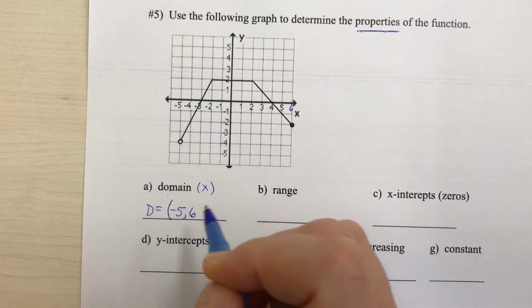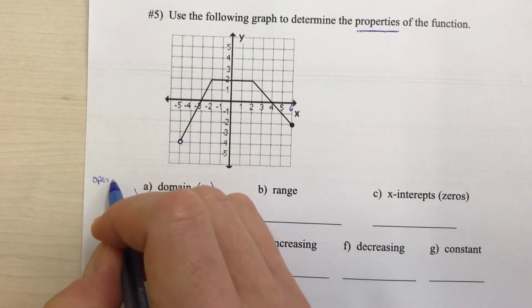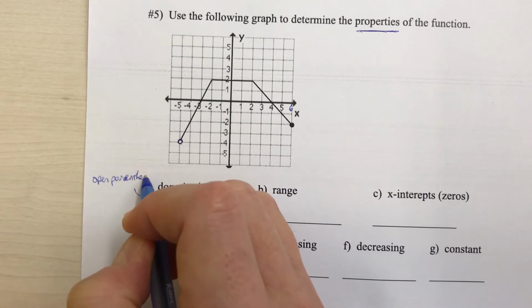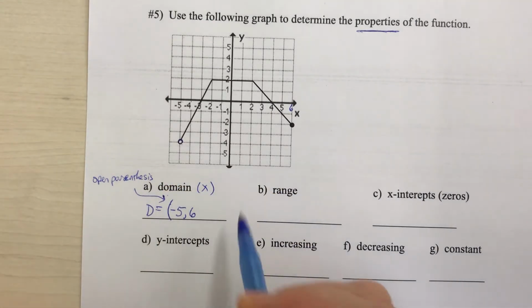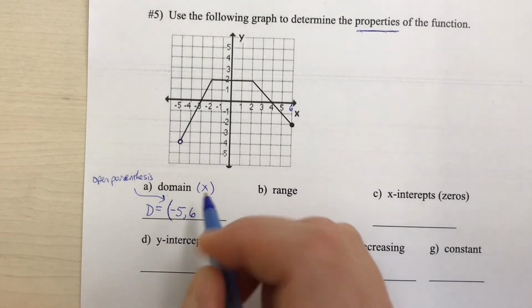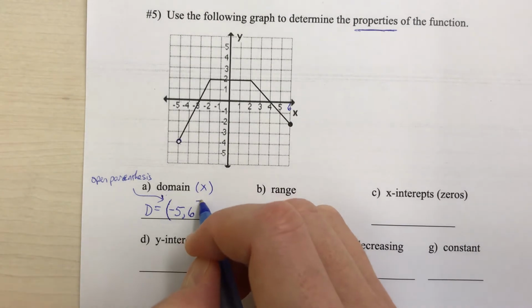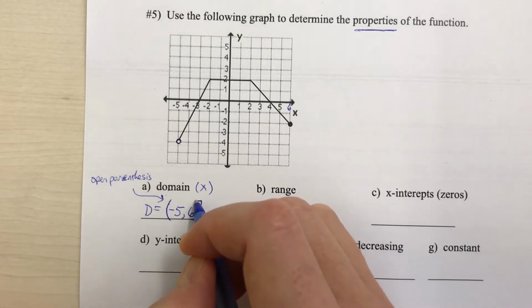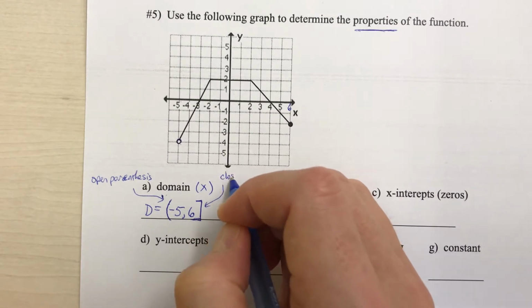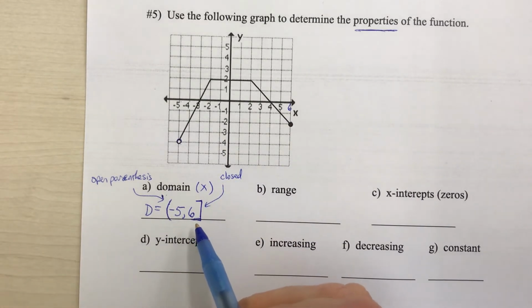So I'm going to use an open parenthesis. That means that that number is not part of the solution. Now 6, though, is a closed circle. So I'm going to use a bracket to represent that. A bracket means that that number is part of your answer.